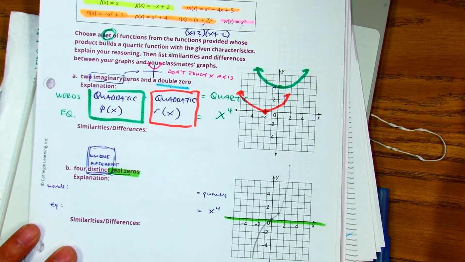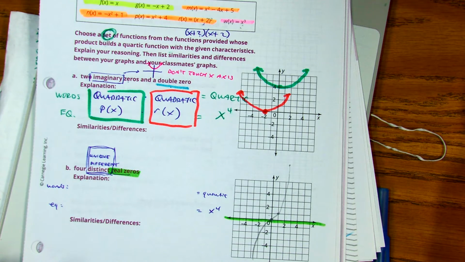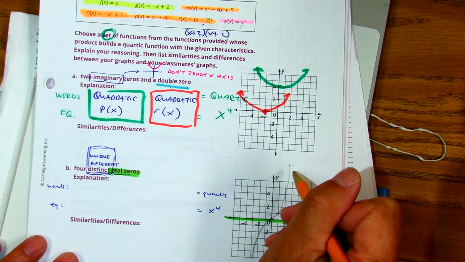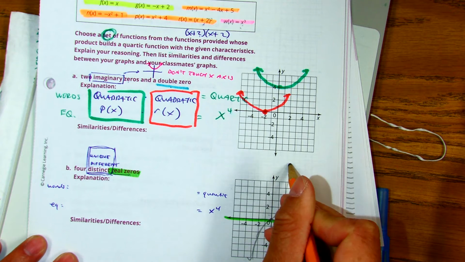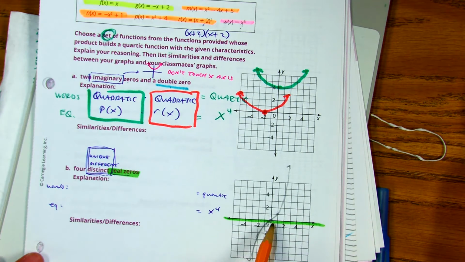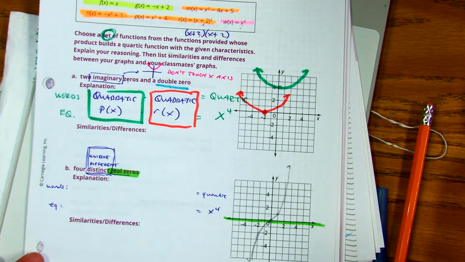But class, put your finger on the real 0 for the cubic function. Class, how many is that? 1. It's only 1. Okay, now you could say that a cubic works. Let's write that.